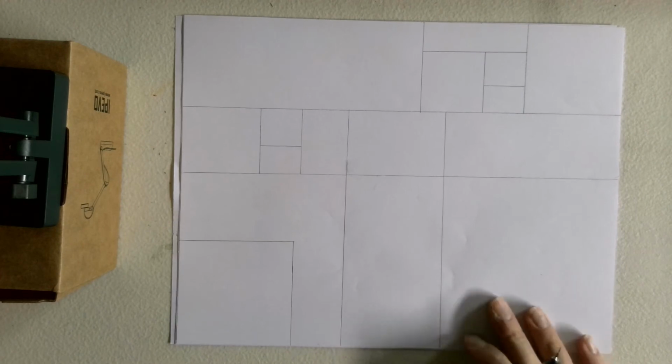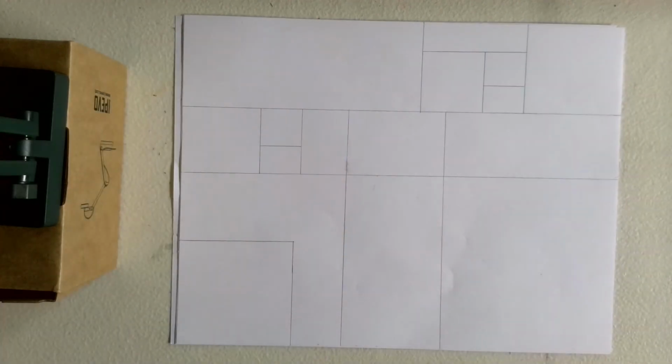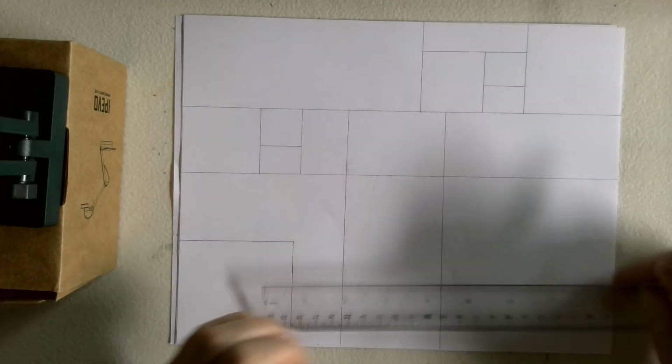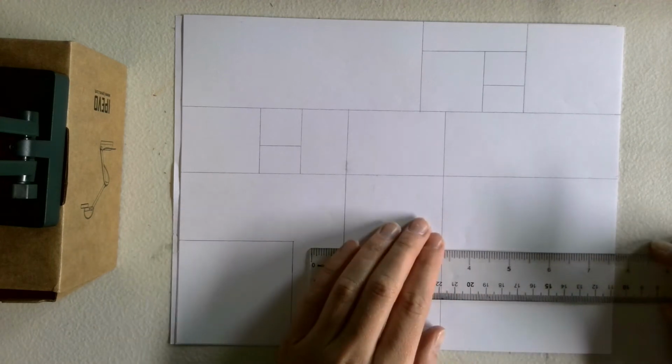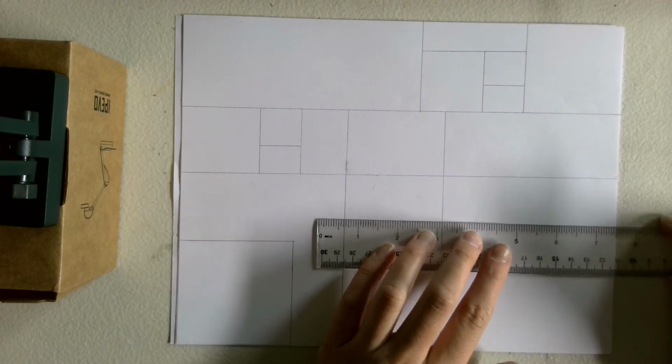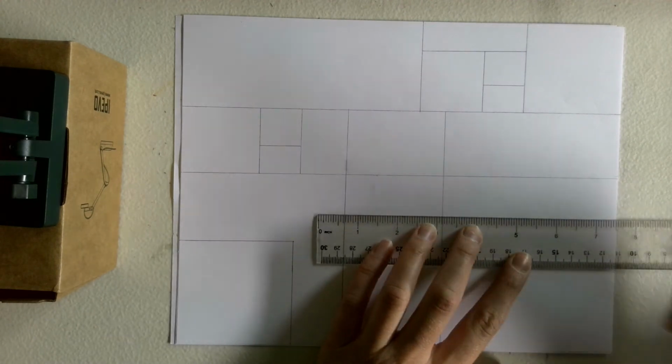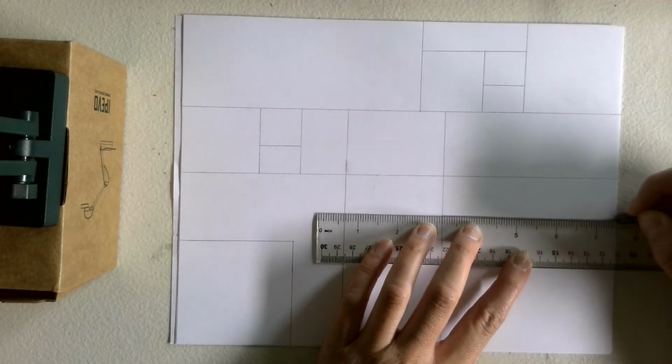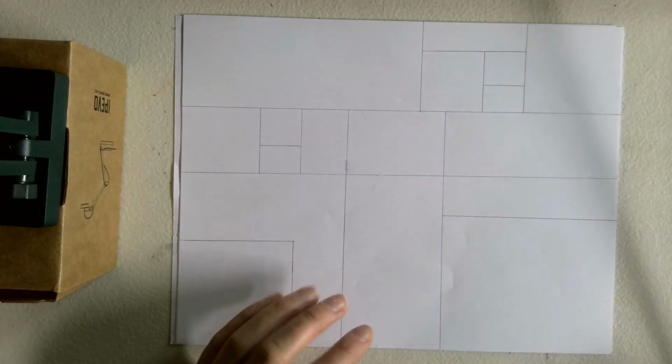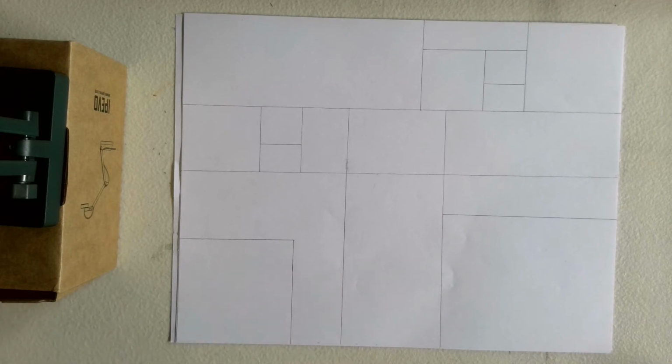Okay, I feel like I need to break this up, or maybe break this up. So I'm going to do that right there. Starting to look a little more balanced. Okay, let's say I want to leave it there.